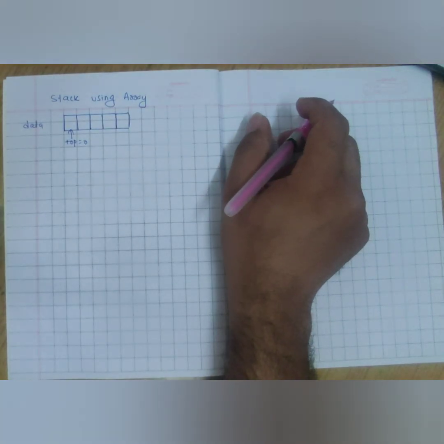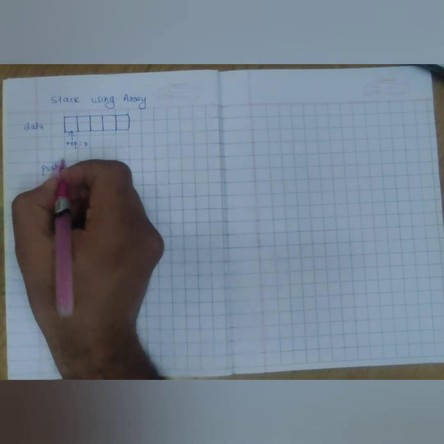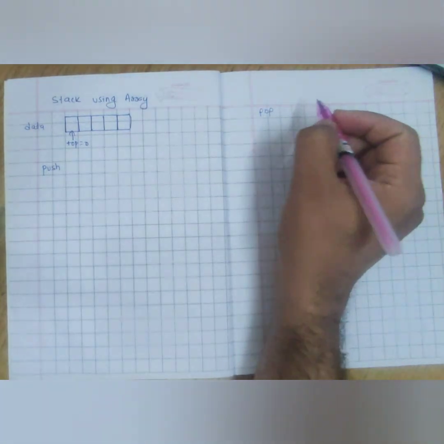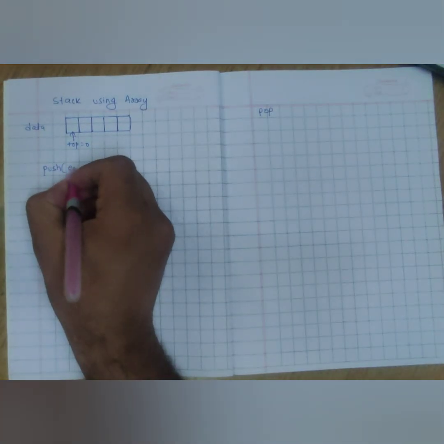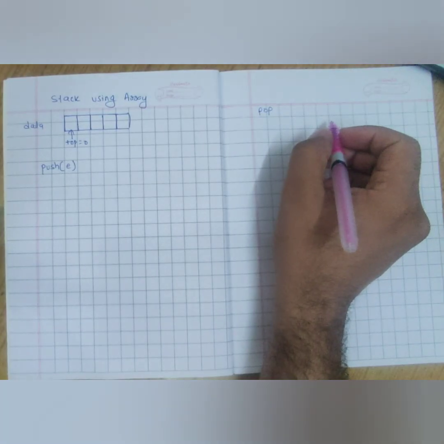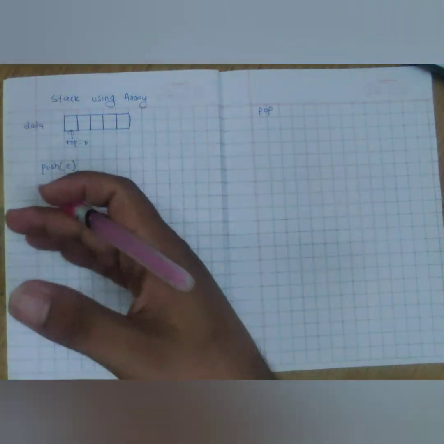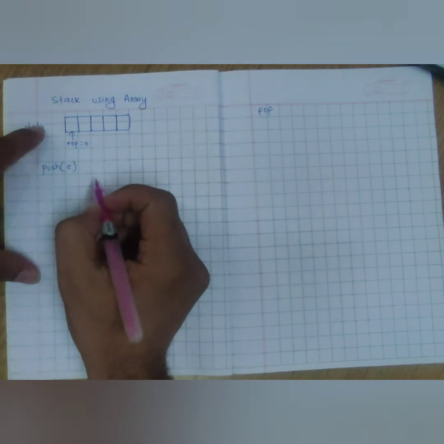And now stack has two things: push and pop. Right? When we are pushing the data to the stack, pushing an element E in the stack, how will you do it? Let's see that by using an example in this scenario. I want to push 1 and 2. Then what will happen?